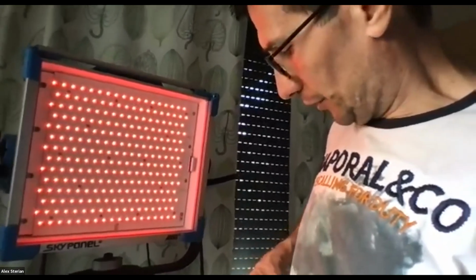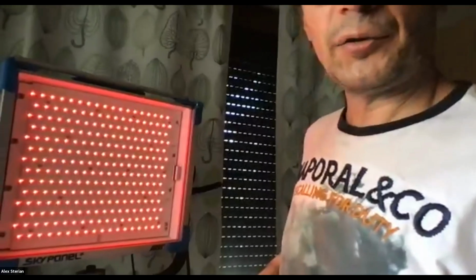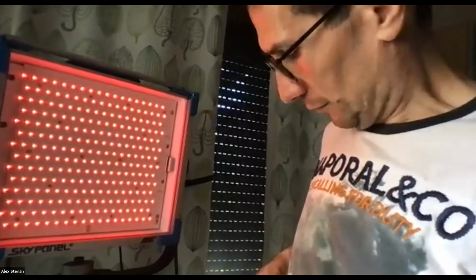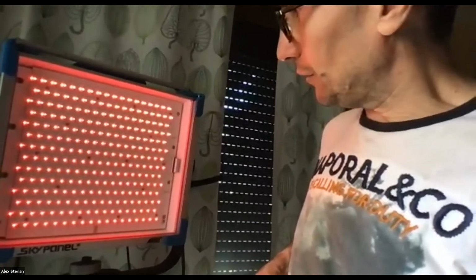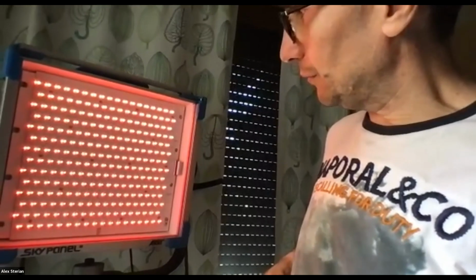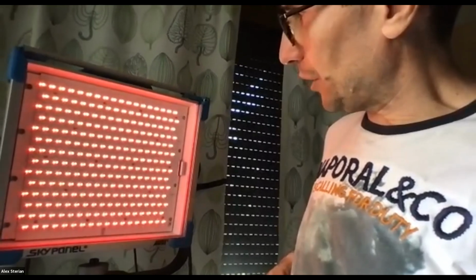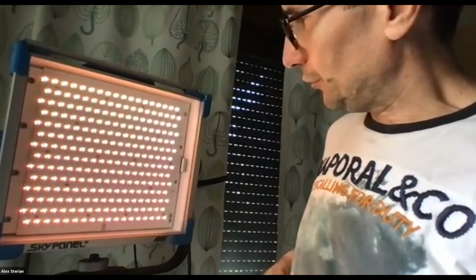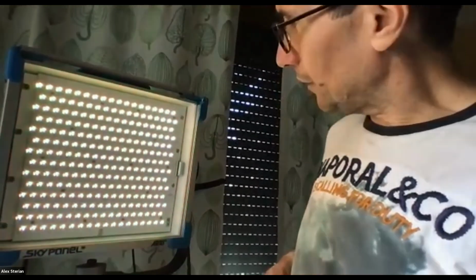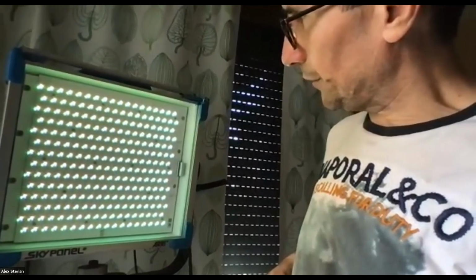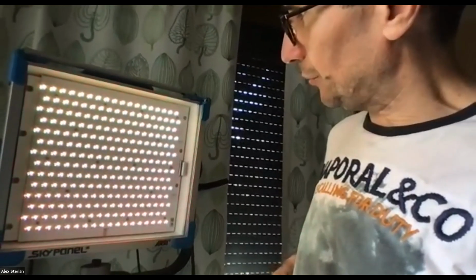So here on these hue, saturation, intensity values, you can see how each LED is combining with the other ones to make the colors we want out of this combination.